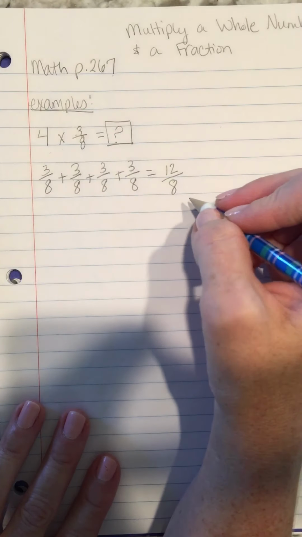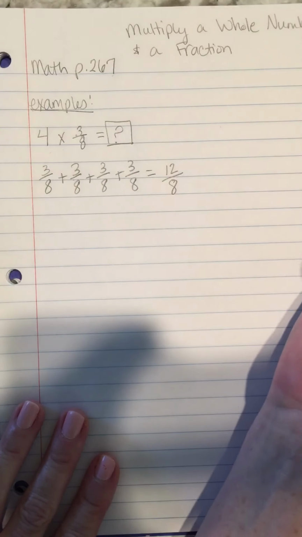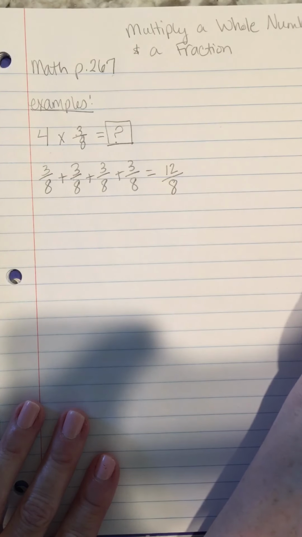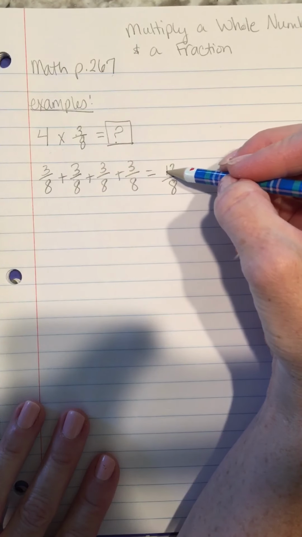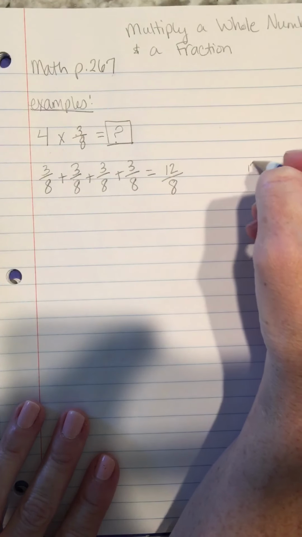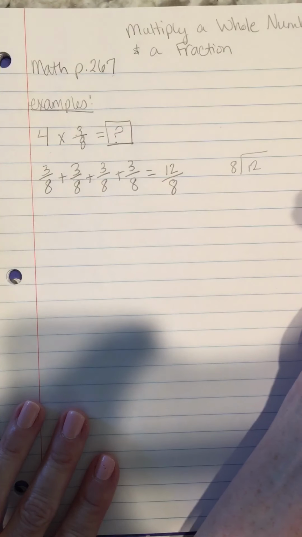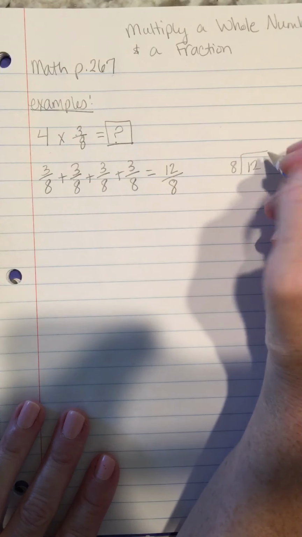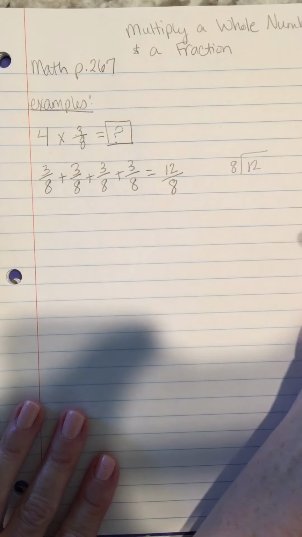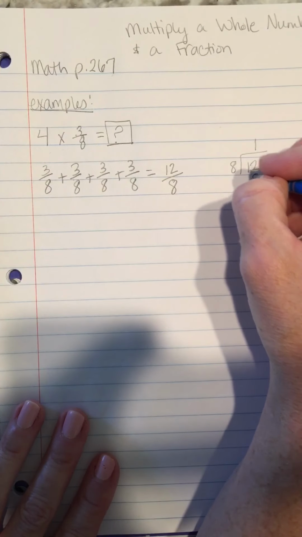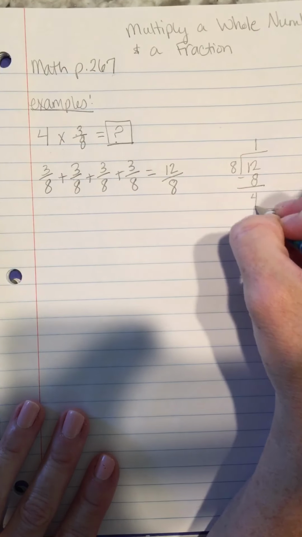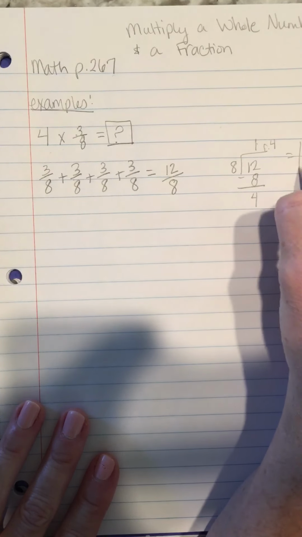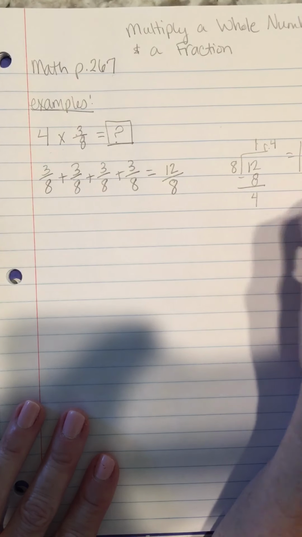I'm not done just yet because this is an improper fraction. So if we remember how to reduce an improper fraction, we're going to turn it into a mixed number. So the wind comes and blows our numerator down, and we have 12 divided by 8. 8 can go into 12 one time, that would be 8. 2 times is 16. That's already too many. So it's going to be 1. That's 8. Subtract, we get 4. So it's 1 with a remainder of 4. So your mixed number is 1 and 4/8.